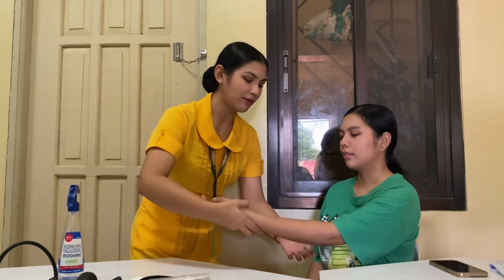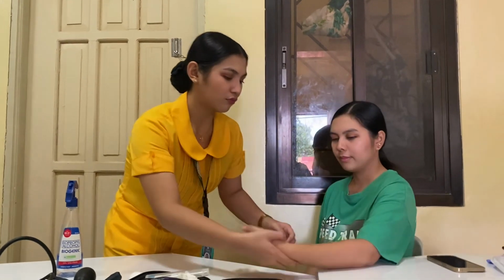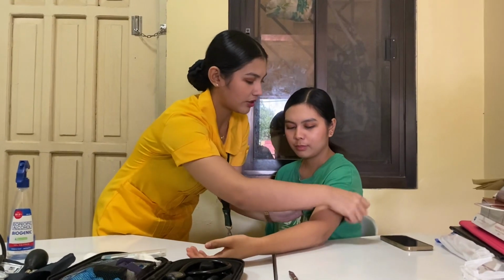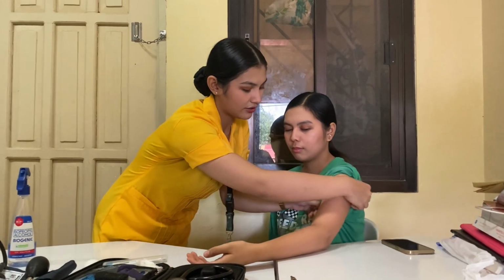And then we're going to provide for the client's privacy before and after the procedure. And then we're going to locate the brachial artery to assess the client's blood pressure and then conduct the blood pressure assessment. So I'm going to measure your blood pressure now, ma'am. Kindly move towards the table.